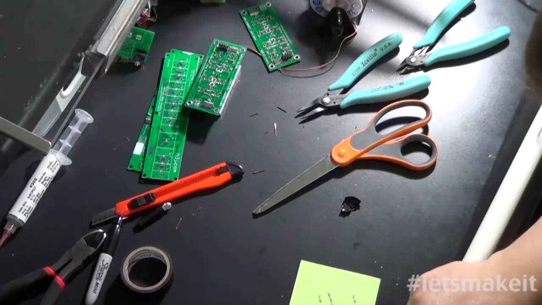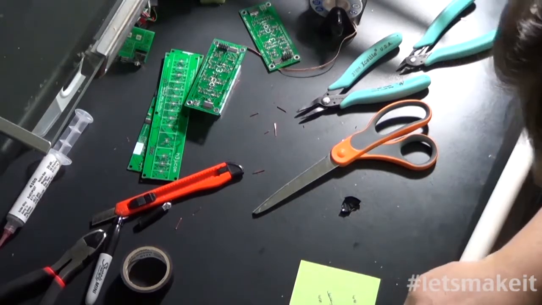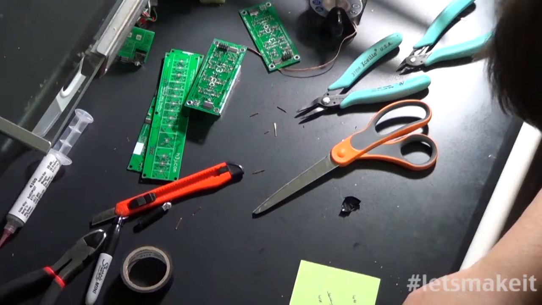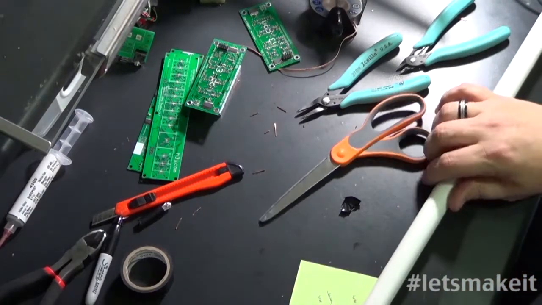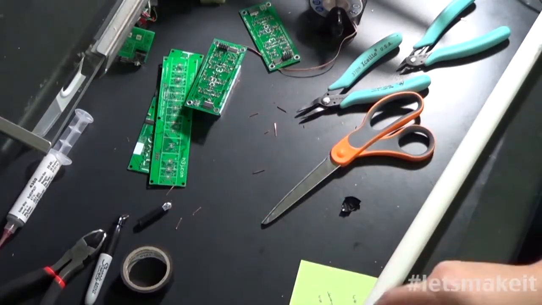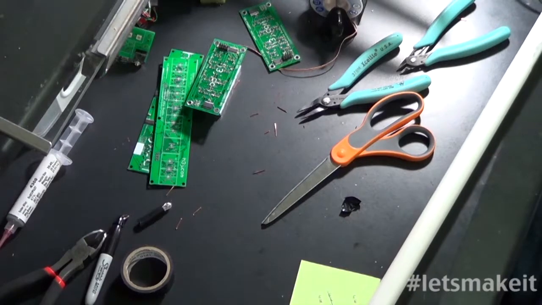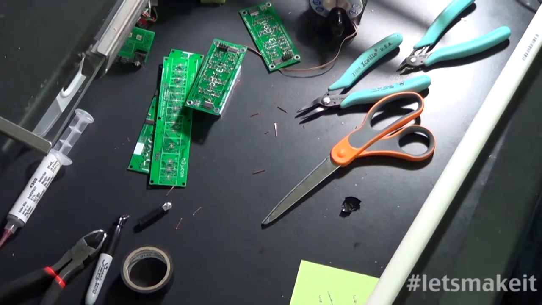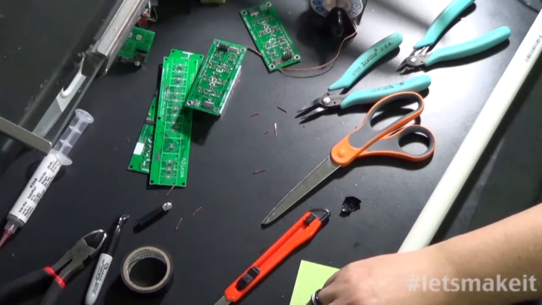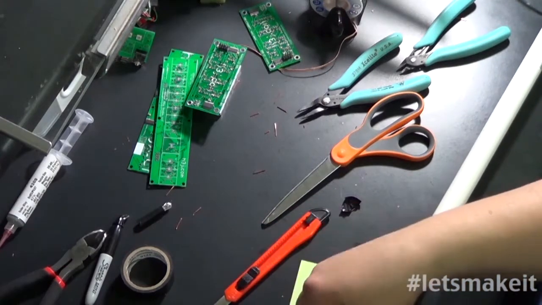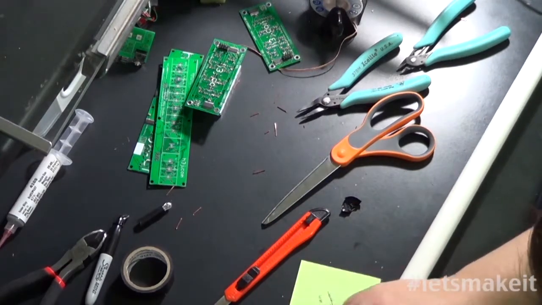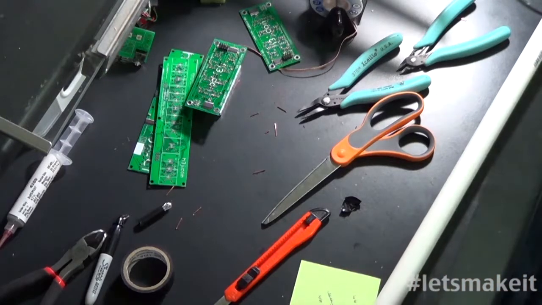Like that. And then we're just going to push it on. And we're going to do a little bit of trimming right around the edge here. And I didn't get as much as I wanted, so I'll do it again. Oh, yeah, I got it here. I almost got it.